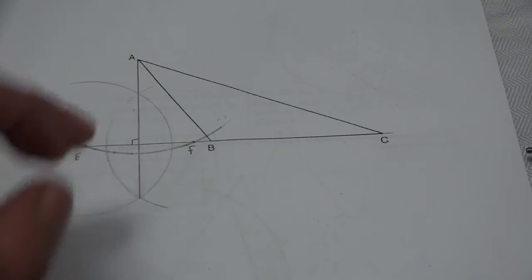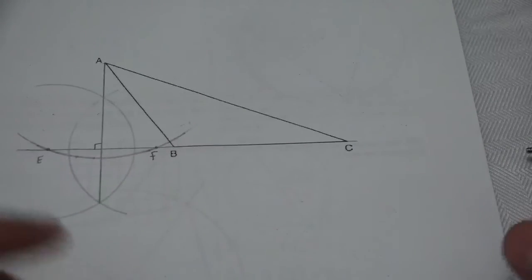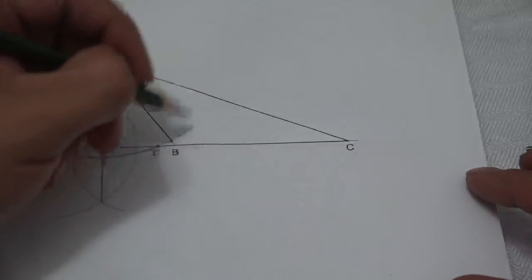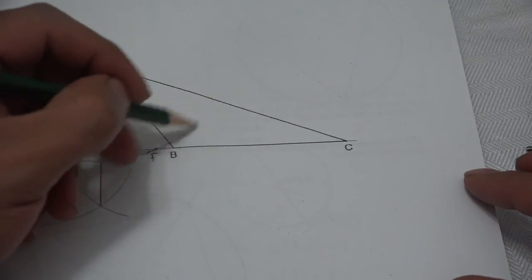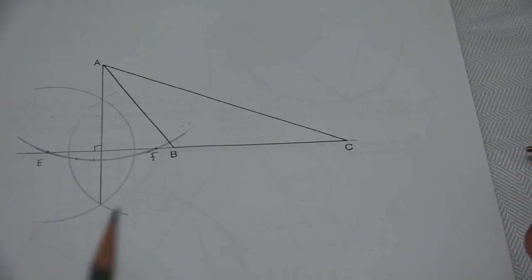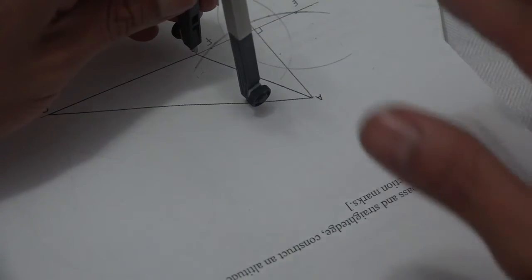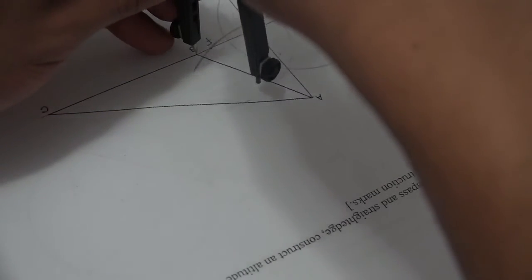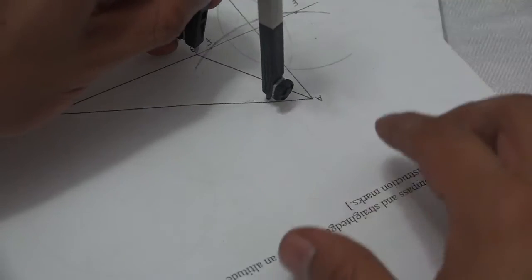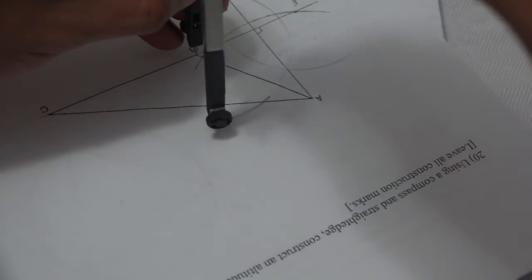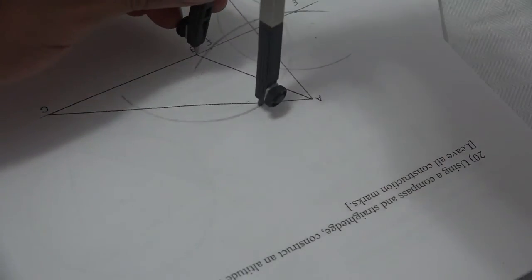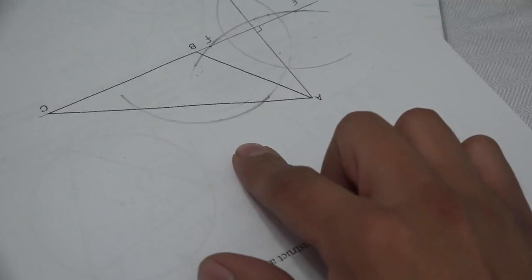Now let's say you don't want this altitude. Let's say you want the altitude AC and you want it to go from B because that's the way the altitude would go. Alright then, so then I will turn the paper around so it looks easier for me. And remember, to create your altitude, you need to create your own line segment. So I go to vertex B and I create my own line segment. I just created my own line segment.